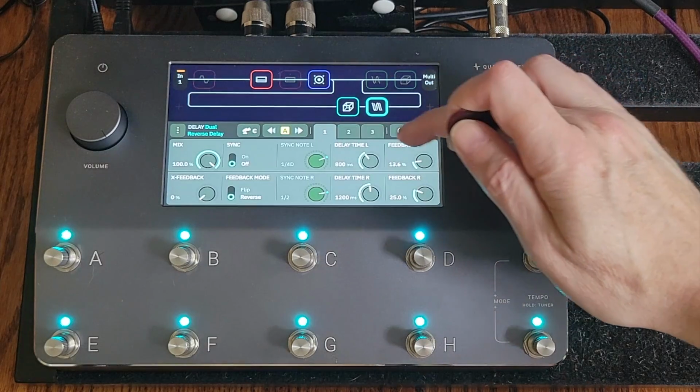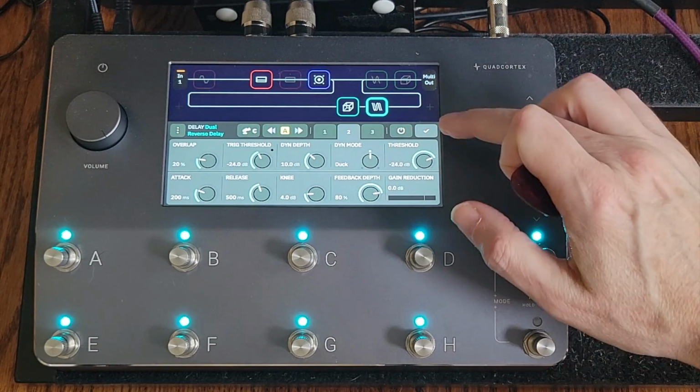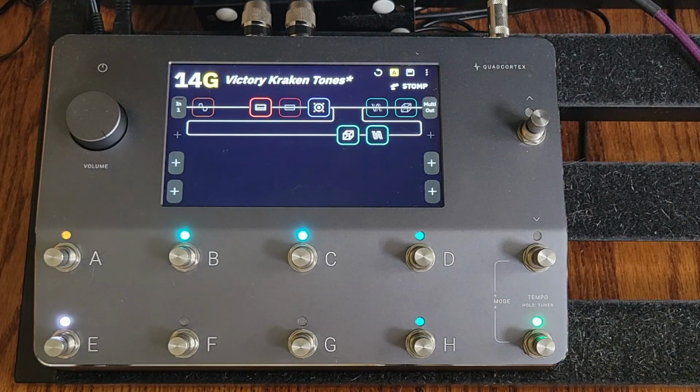Let's try putting the ducking on. So you can hear, using the ducking, again, it's keeping that kind of almost keyboard sound of the shimmer reverb kind of restrained until you want it to come in after you're done playing.